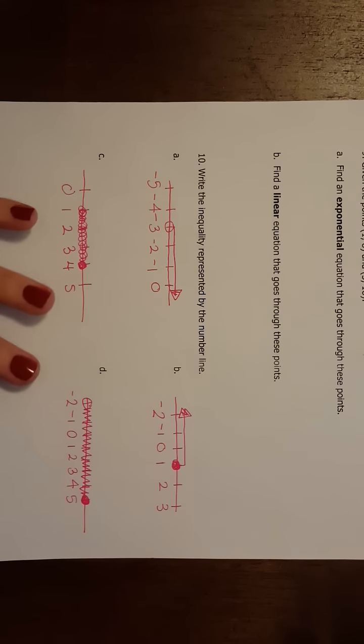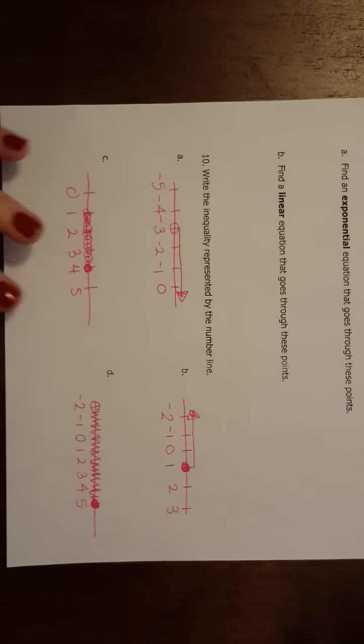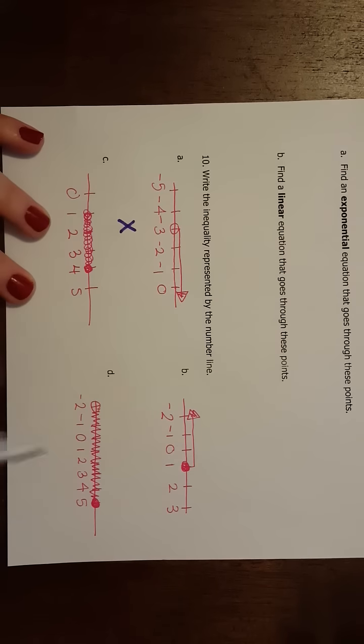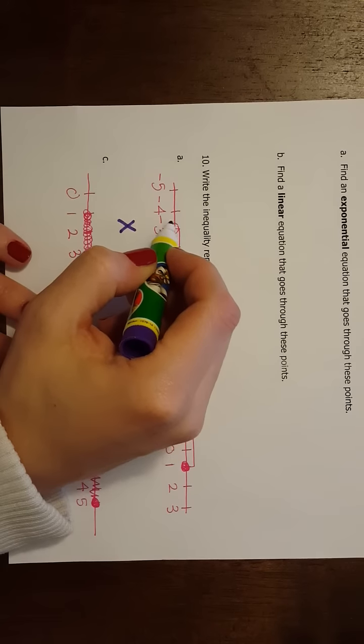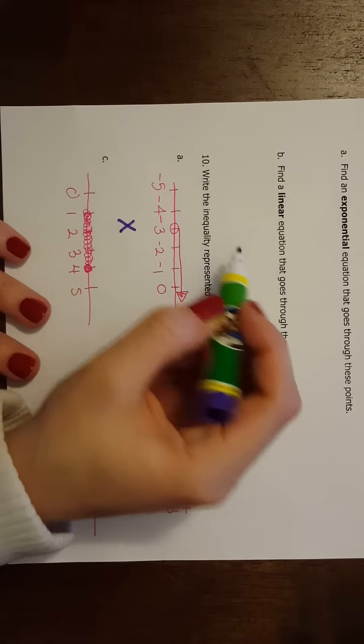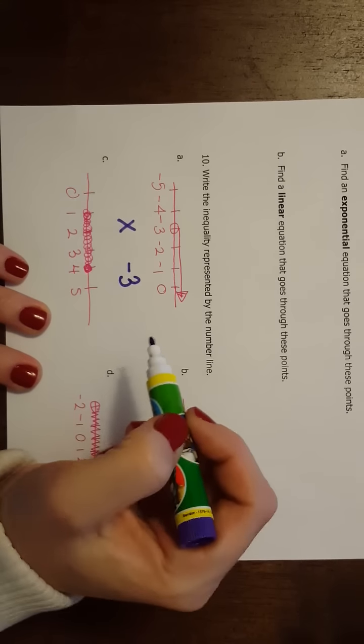Number 10, write the inequality represented by the number line. All right, so we're going to use a variable, x, and we want to know, is it greater than or less than, and what is our boundary? So our boundary is this, that's -3. That's our boundary point.